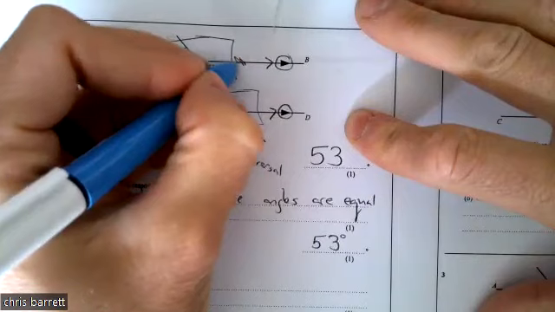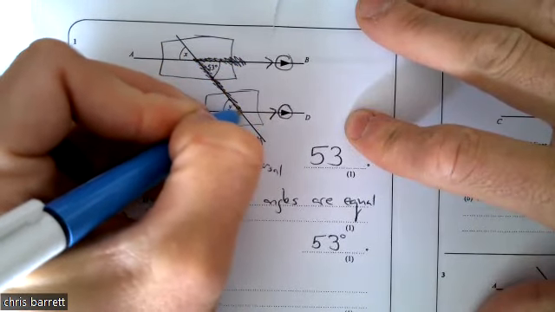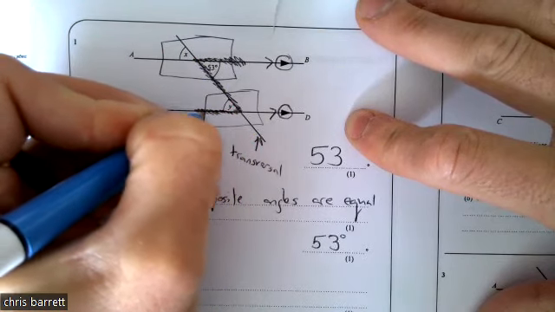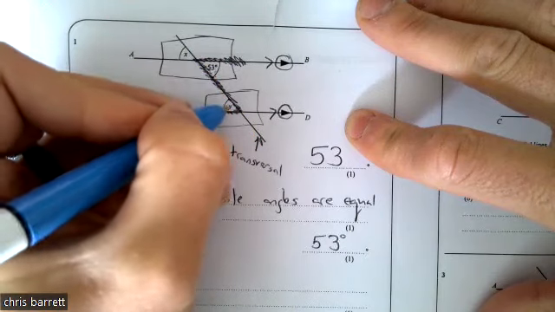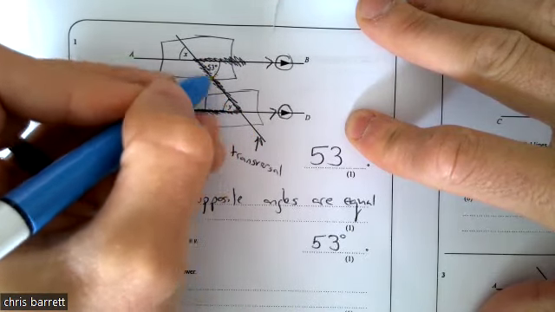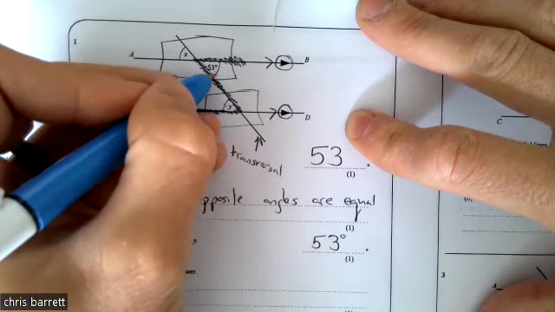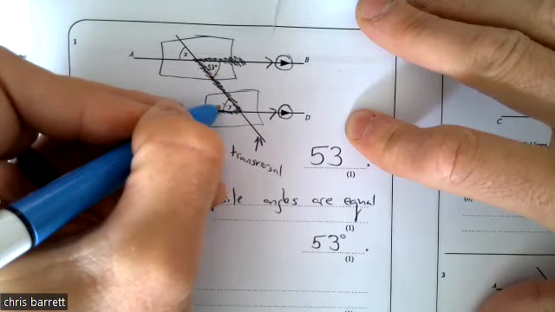So we're going to draw one of these Z's in. These are on, and here's the key word, alternative sides of the transversal line. Alternative means opposite sides. So you've got one on the right, one on the left.